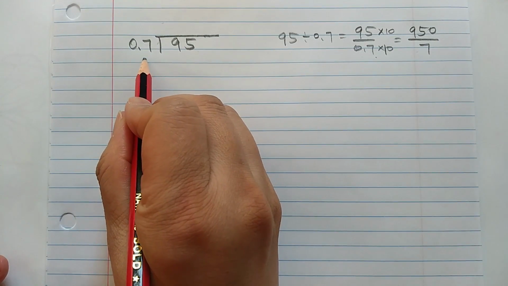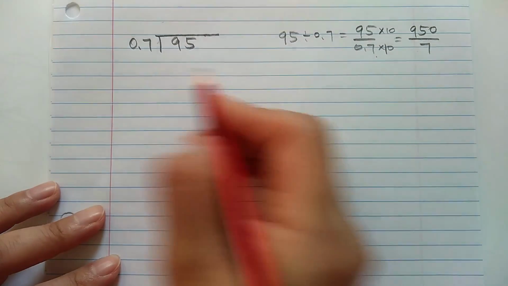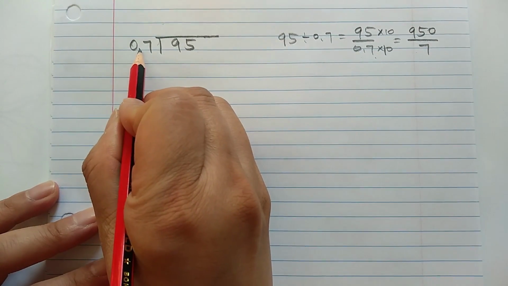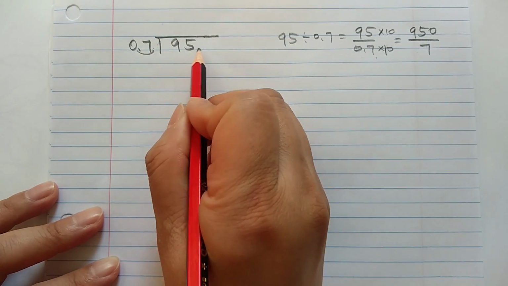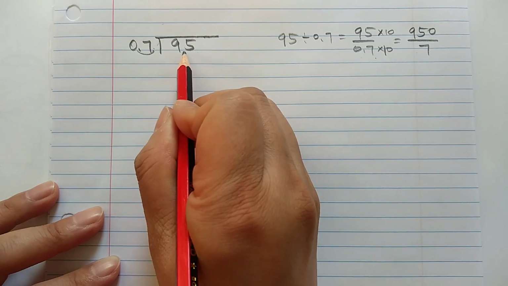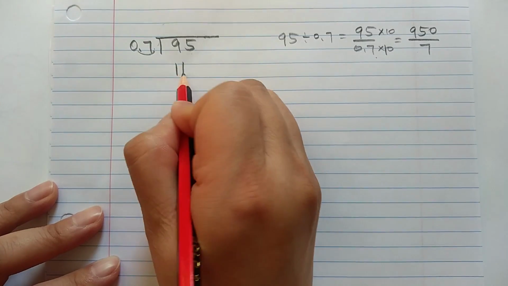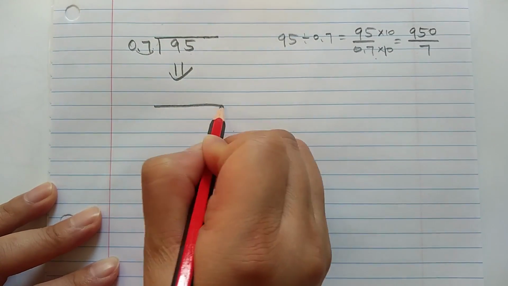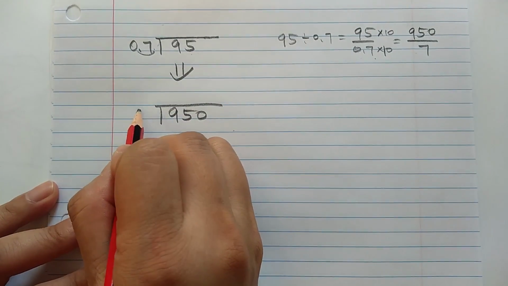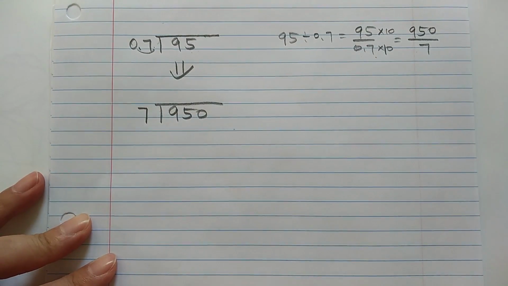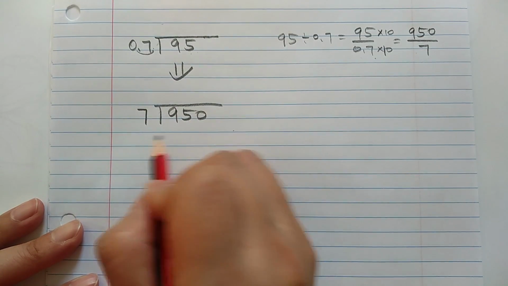To get rid of the decimal for the divisor, we would do what we did here. So multiply this by 10. Move the decimal point over here. Also multiply by 10 and add 0. So this becomes 950 divided by 7. Then you would just do the same division as you would do with whole numbers.